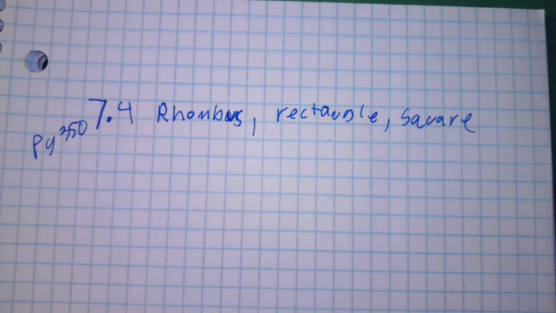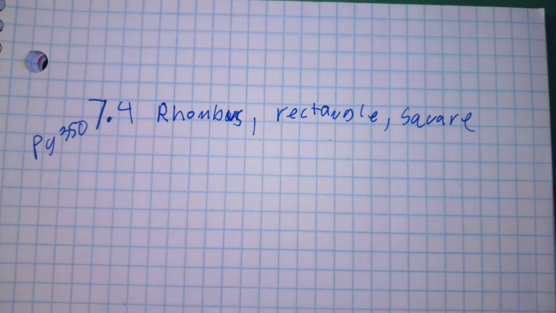We also need to know the definitions of them. So make sure you have that down. A rhombus is a parallelogram with 4 congruent sides. A rectangle is a parallelogram with 4 right angles, and a square is both a rhombus and a rectangle. I guess your book says it is a parallelogram with 4 congruent sides and 4 right angles. So we're going to go over the basic elements of them.